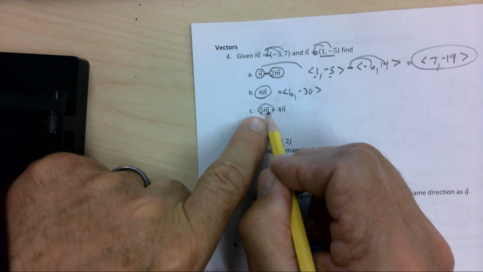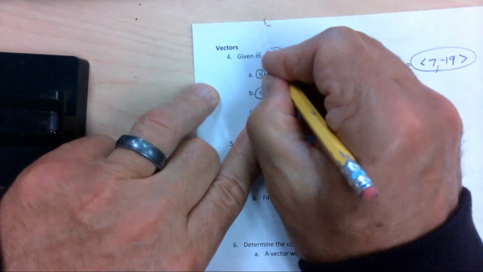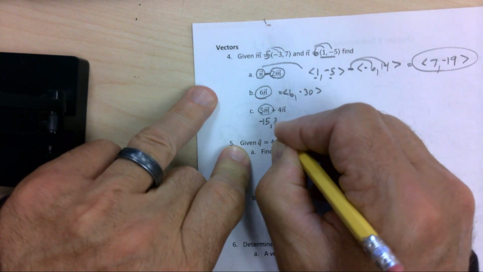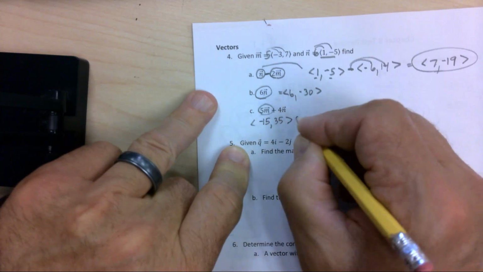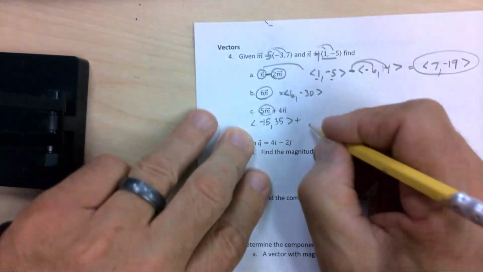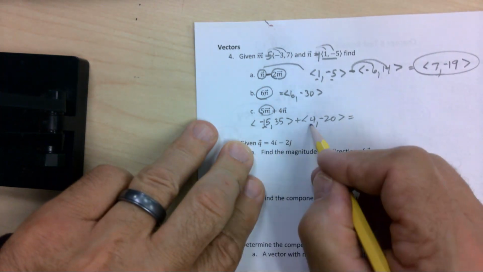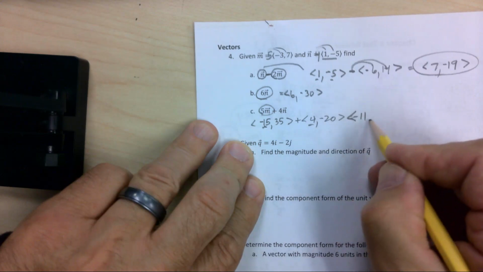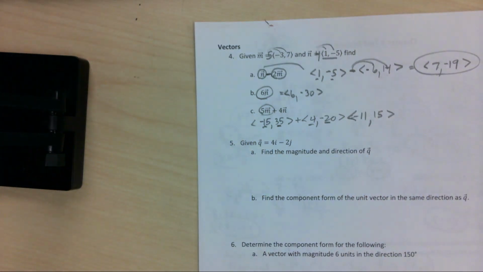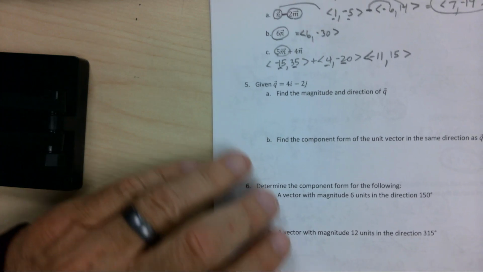So multiply vector m by 5. So take that 2 out, put a 5 in there, distribute. We get -15, 35, plus, now 4 times n, distribute, 4, -20. -15 and 4 is -11. 35 and -20 is 15. That's it. All right. Probably the last one before I finish this part 1 video.